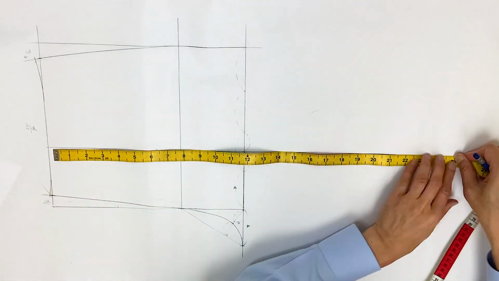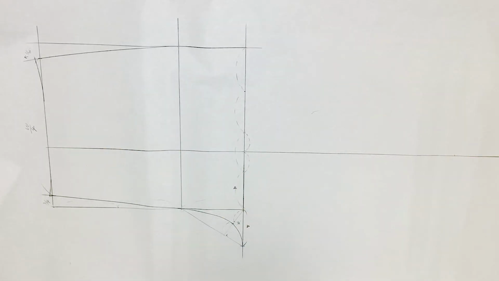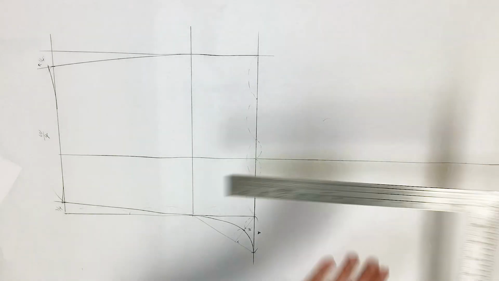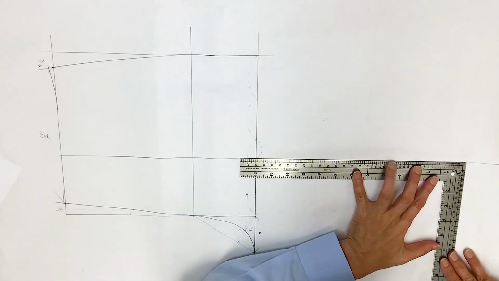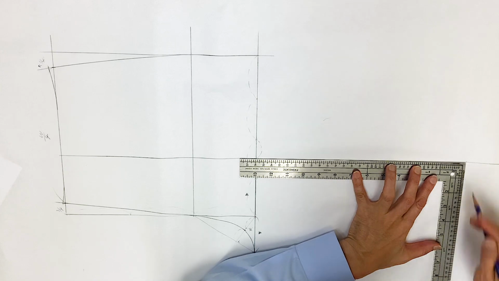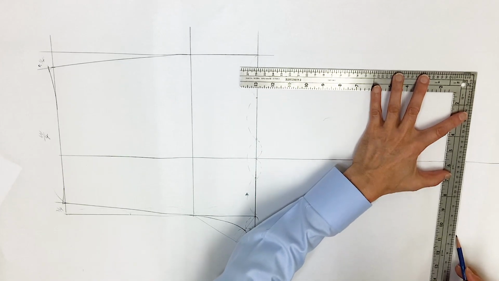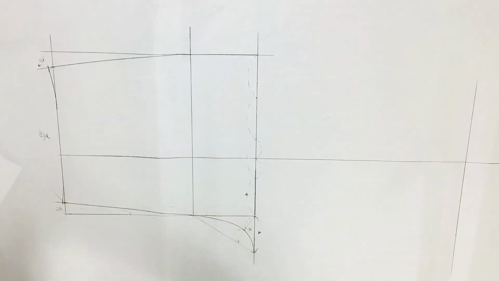So that will be the knee level. So I mark that. Again, once you mark the knee line, use the L square to draw the knee line.